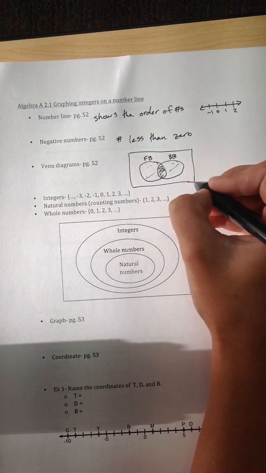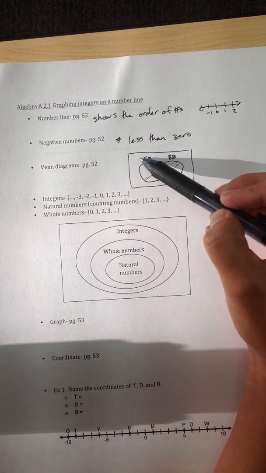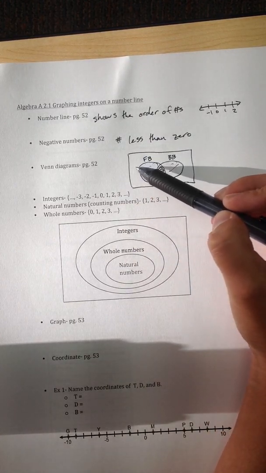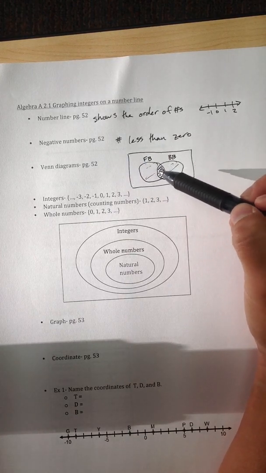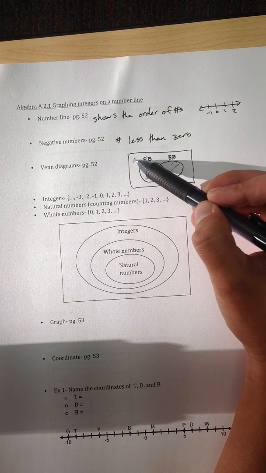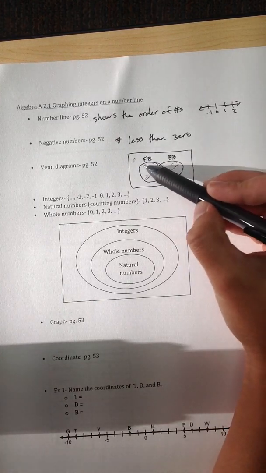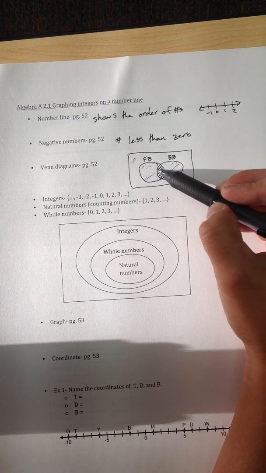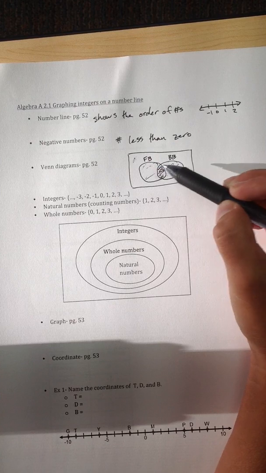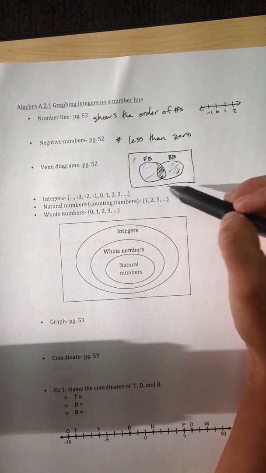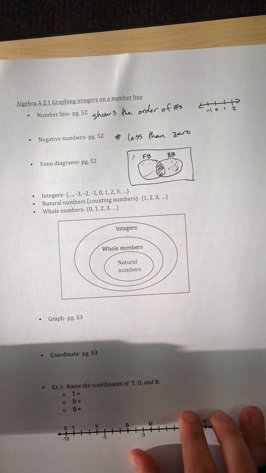Now, you're probably wondering why I drew this box around it. What this box means is it's basically everyone else who's not in either of those groups. So say you're not on the football team or the basketball team, you would be in this outside box here. That's what the outside box stands for. So only football is in this one, both is in the middle, only basketball is there, and if you're not in either of those, football or basketball, you would be in that outside square. That's one example of a Venn diagram.